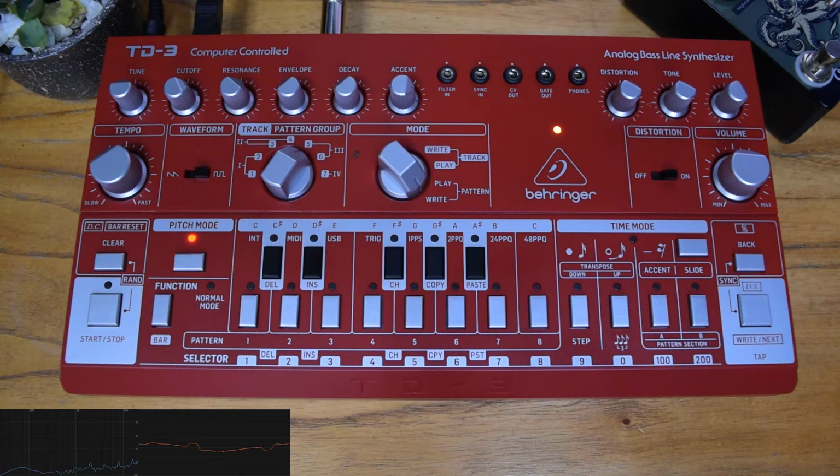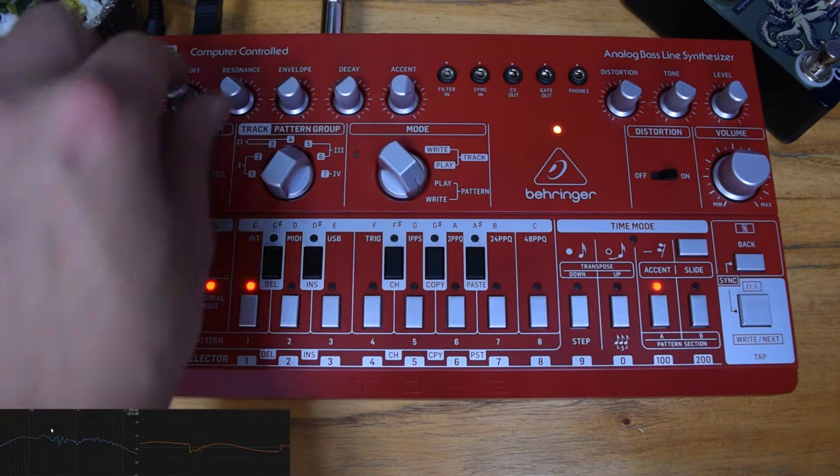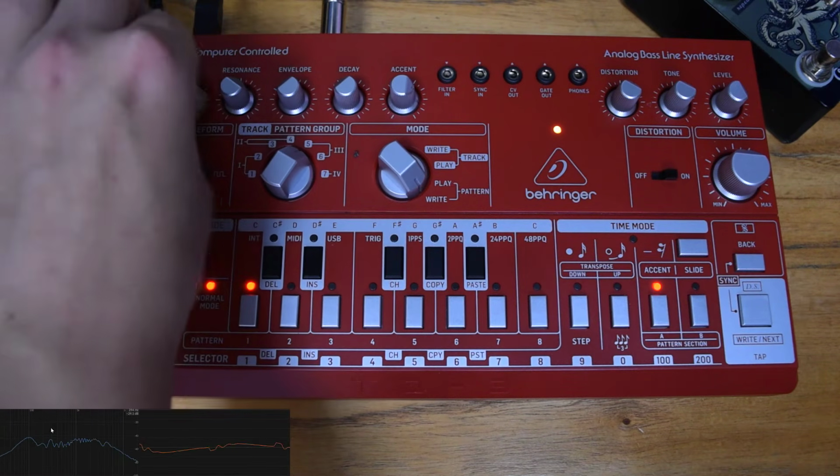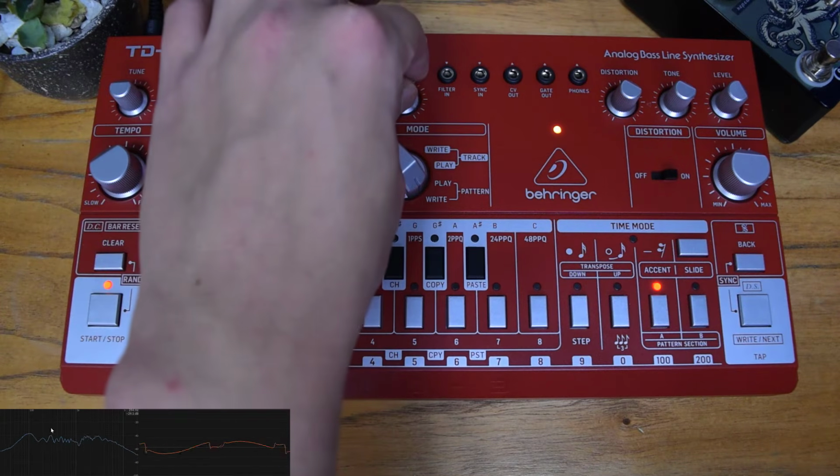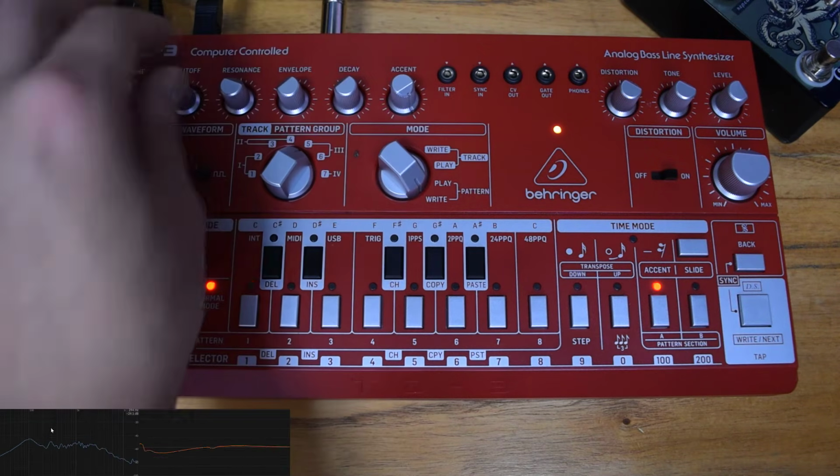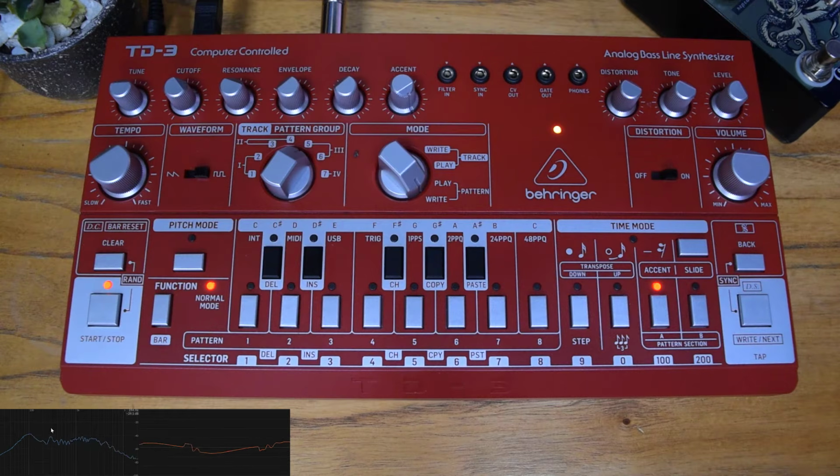So if I do play, I need to go to function first. Notice that the accents are not really aligned with the kick. I mean, they sound cool. Yeah, it sounds a little bit different because we have 16 and the accents are in a different way. Now, I'm going to stop it and do the same.